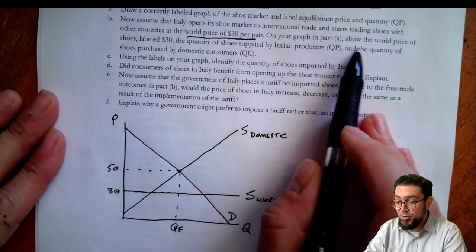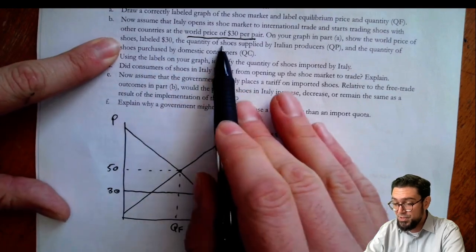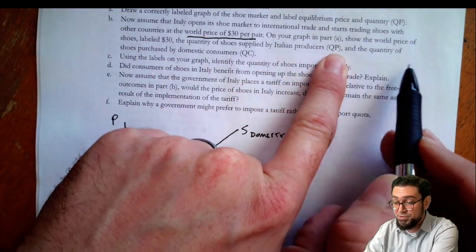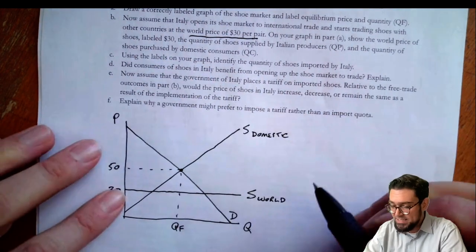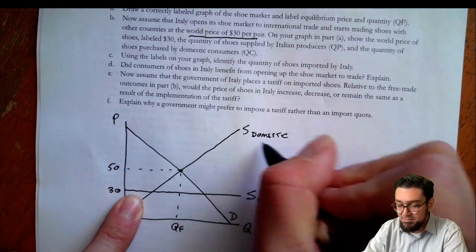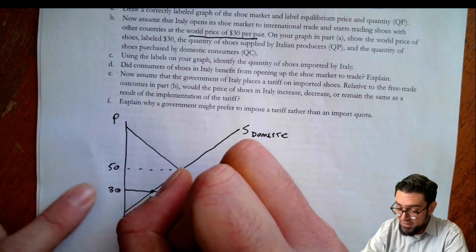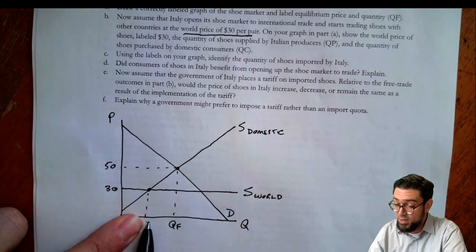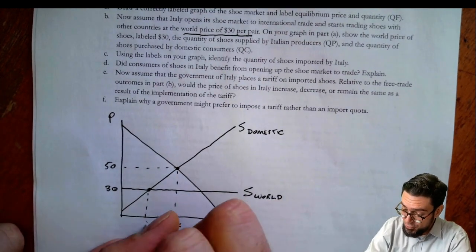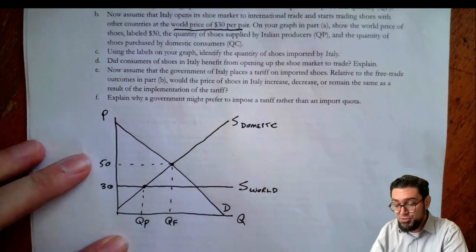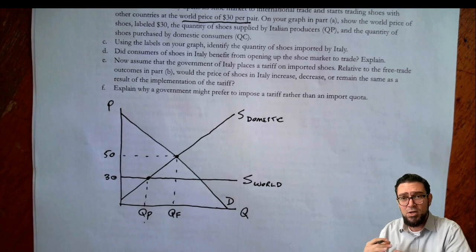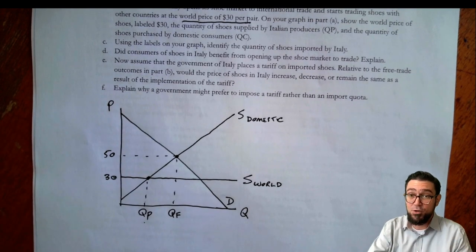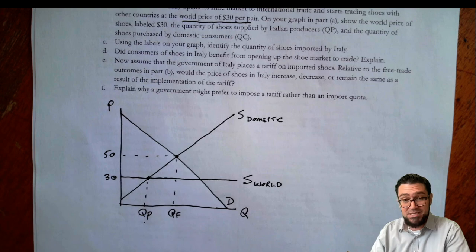Now, on your graph in part A, show the world price of shoes labeled 30, the quantity supplied by Italian producers at that price, and the quantity of shoes bought at that price. So at $30, the domestic producers are not very competitive. They're only going to be able to produce this quantity, which we're going to label as QP. So the producers in Italy are going to have way fewer transactions, right? So we would say that world trade might be bad for the domestic producers because they aren't as competitive.